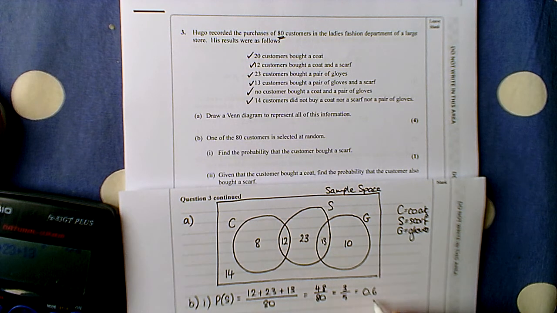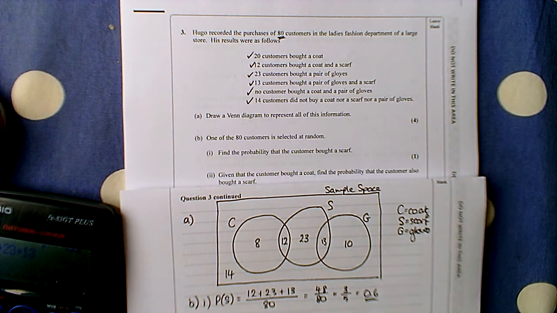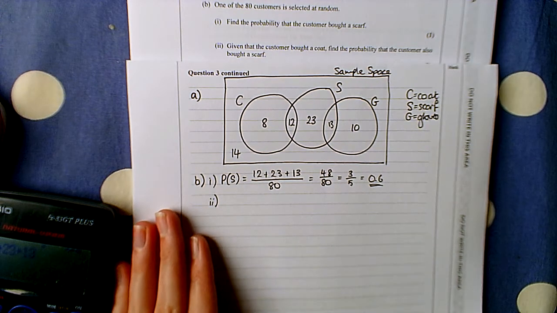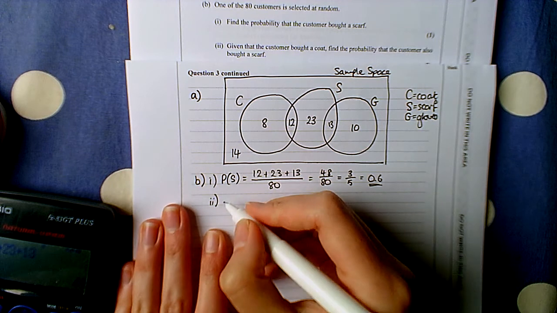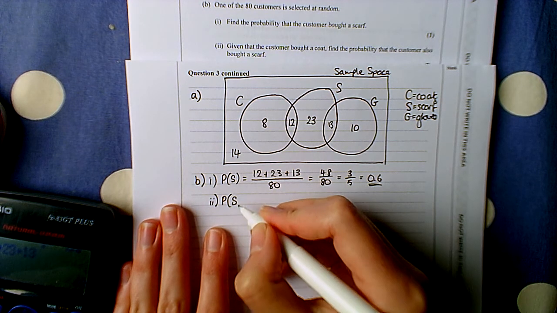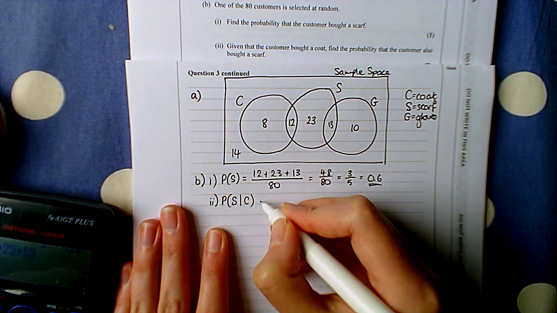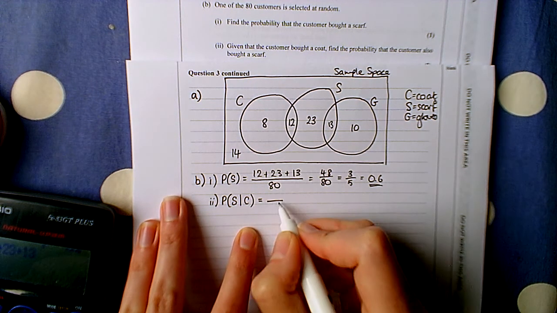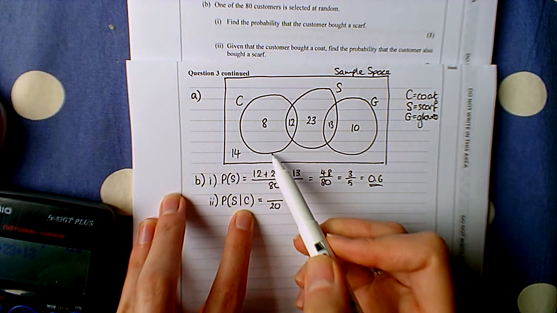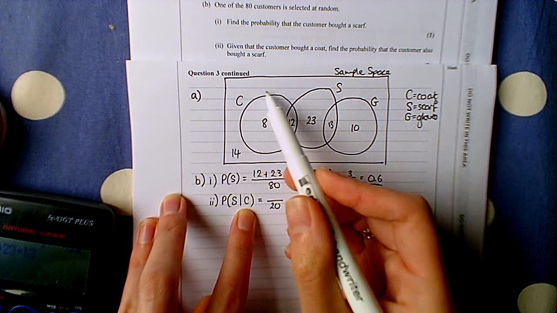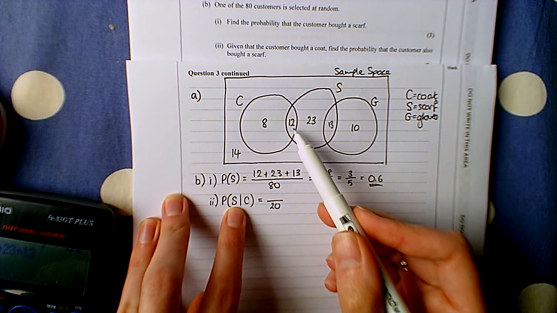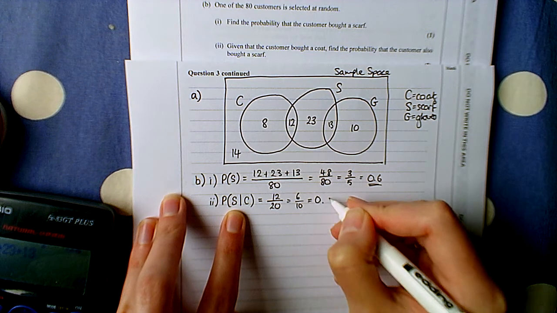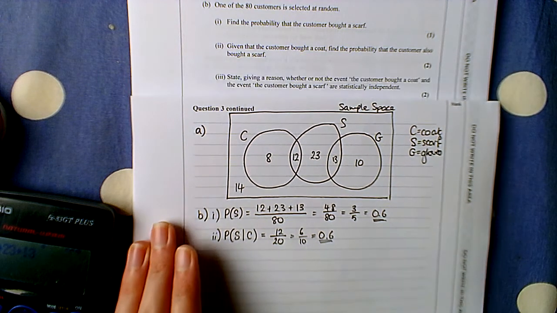Part 2. Given that the customer bought a coat, find the probability that the customer also bought a scarf. So this is find the probability of buying a scarf given that the customer bought a coat. So if the customer bought a coat, that puts you in this section. It narrows you down to 20 of the customers. And if you're in the coat section, the people from the coat section who go on to buy a scarf as well, there are 12 of them. So that's 12 over 20, or 6 over 10, or 0.6 again.